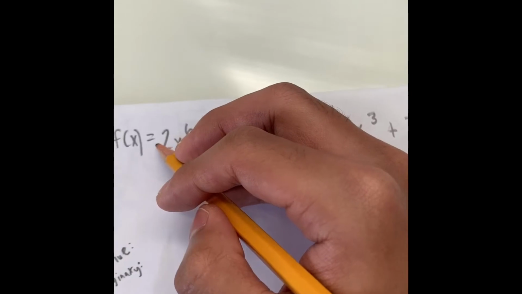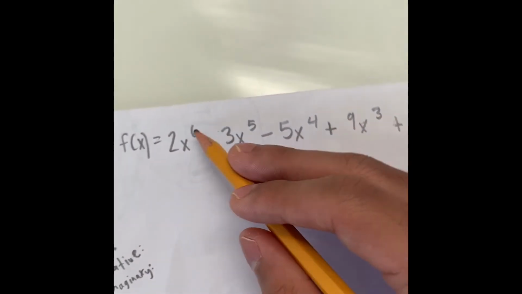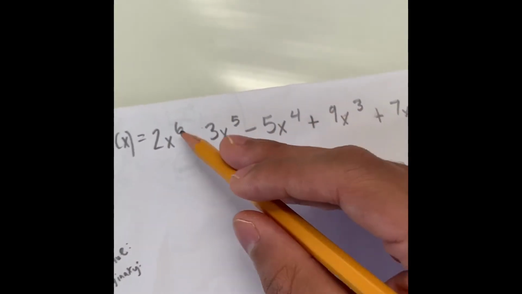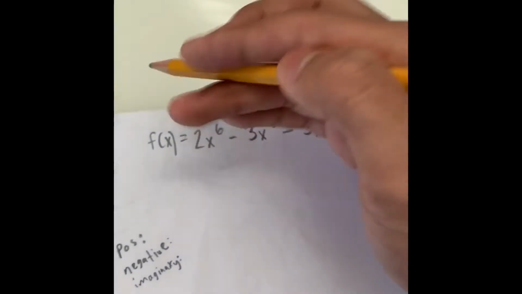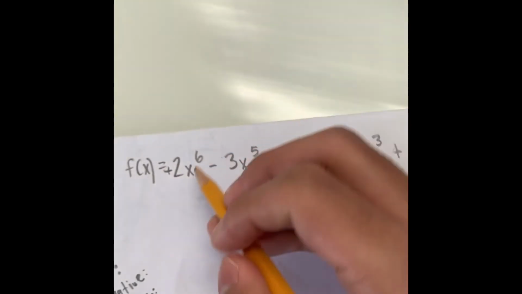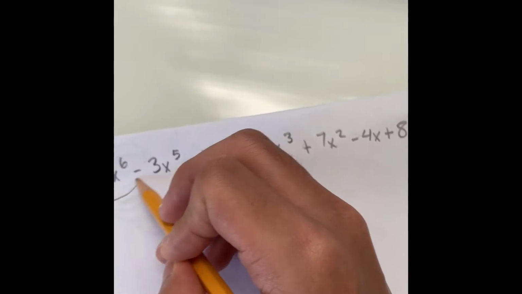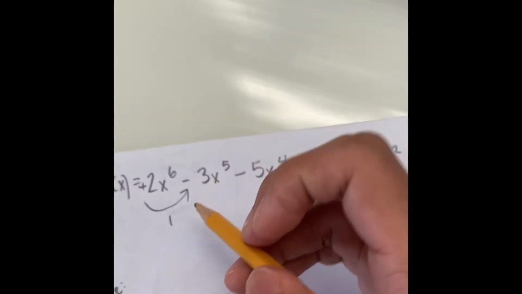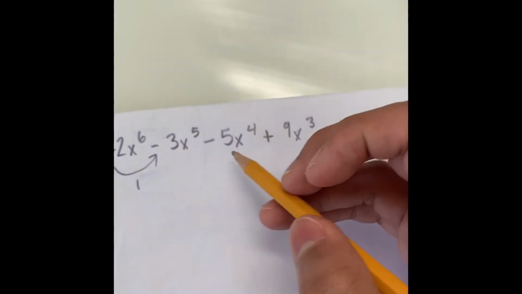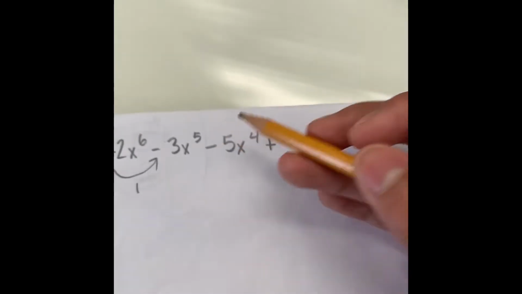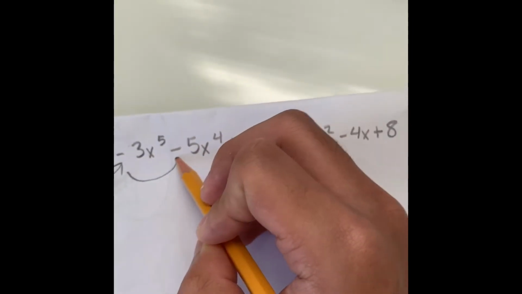That is a positive because it doesn't have a negative in front of it. And it changes to negative 3x. So basically it's positive and it goes to negative. So that's one change. However, it goes from negative to negative again right here, as you can see. So it just stays there.